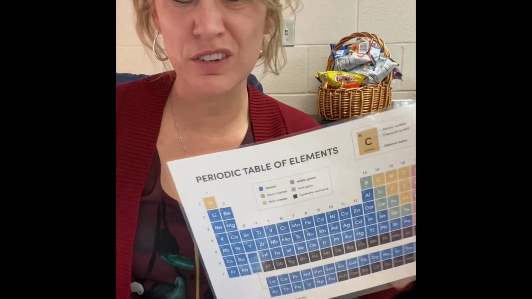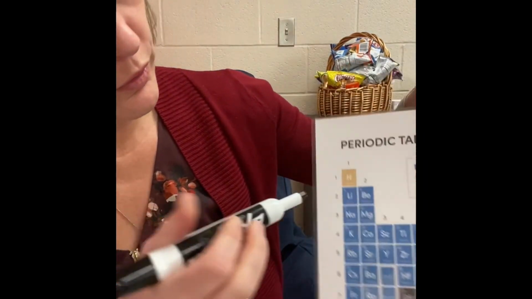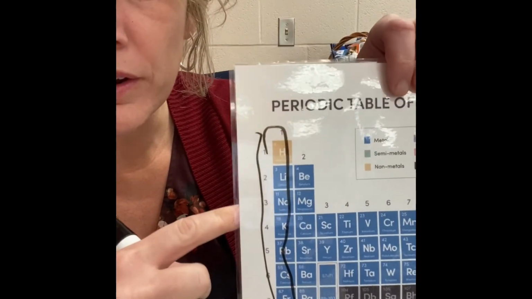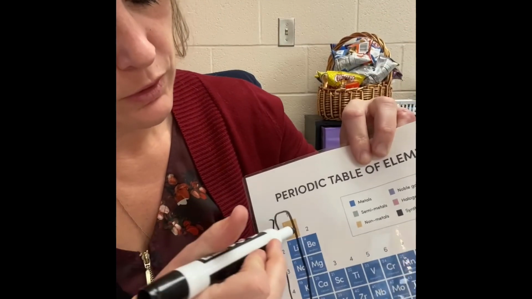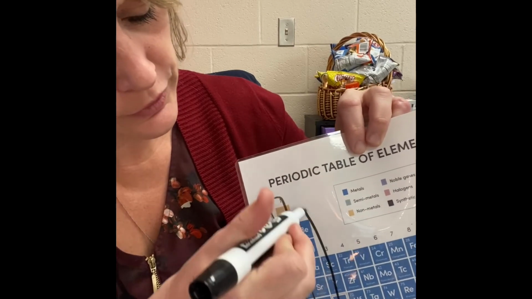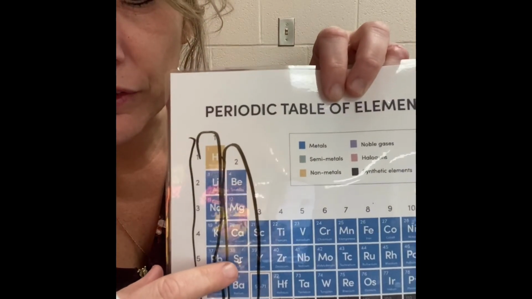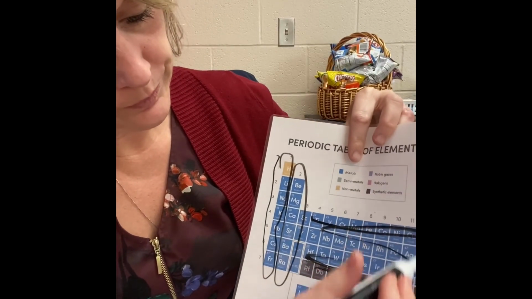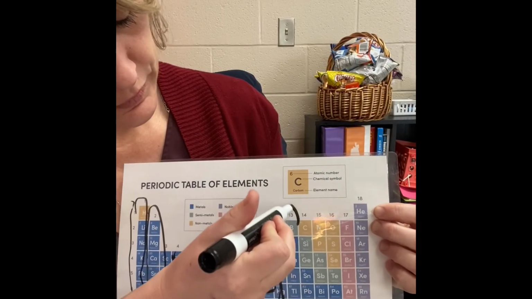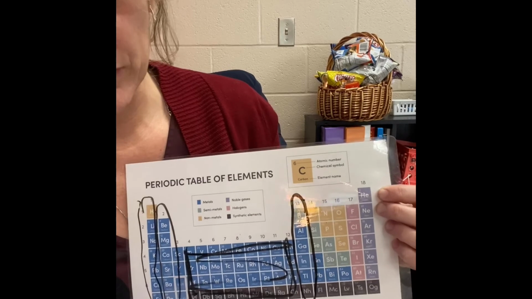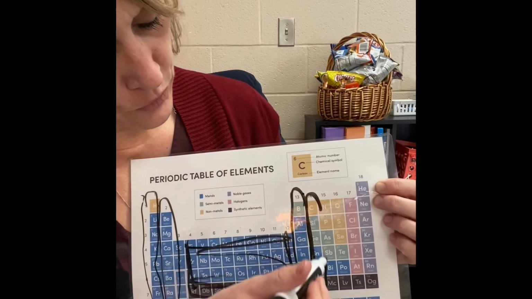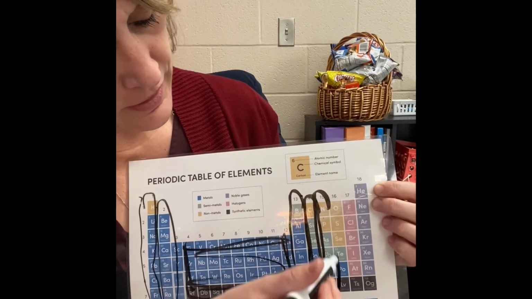One last thing I want you to be aware of, there's a cheat on the periodic table. All these guys in this column here have 1 valence electron. All these guys in this column here have 2 valence electrons. We skip these transition metals in the middle. Come over here. These guys all have 3 valence electrons. These guys have 4. These guys have 5.